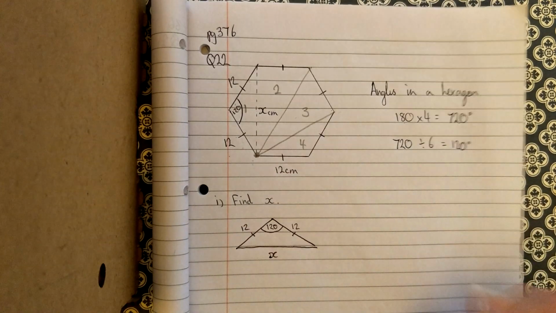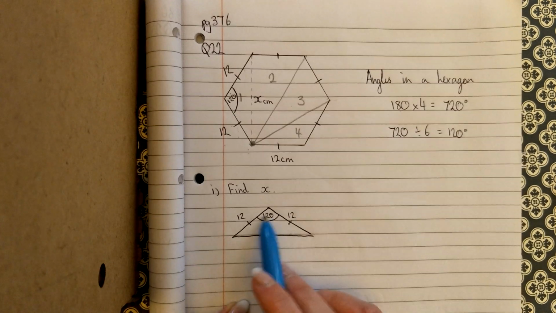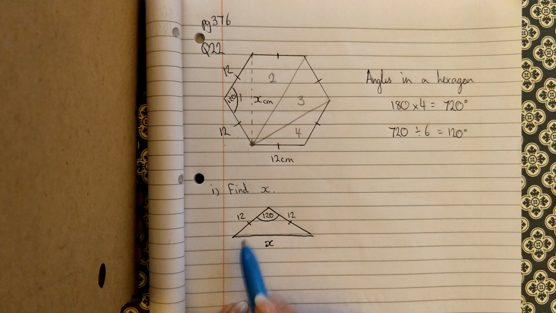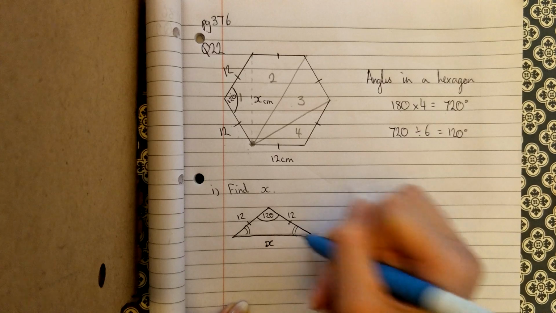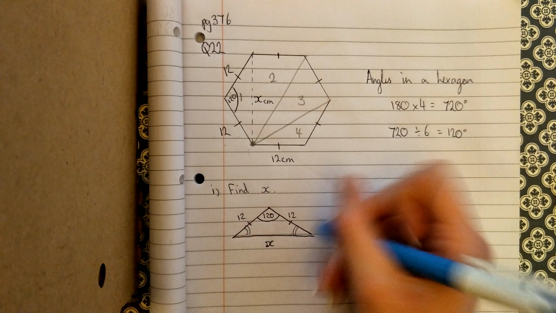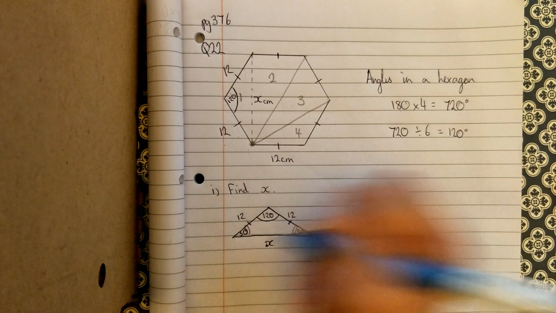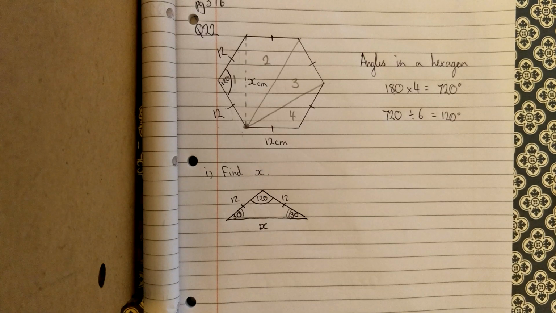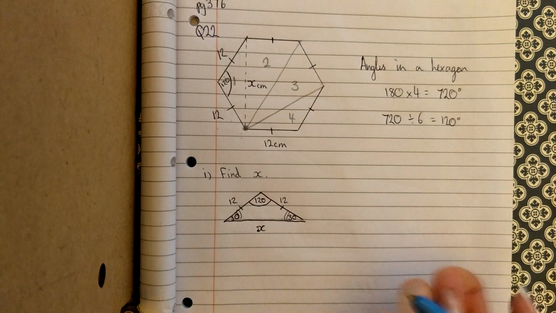Now, there are two ways of doing this. Because this is an isosceles triangle, you know that 120 plus these two makes 180, and these two have to be the same. They have to total 60, so each of these is 30 degrees. Now you could use the sine rule, but if you preferred, you could also use the cosine rule. I'll go with the sine rule for now.